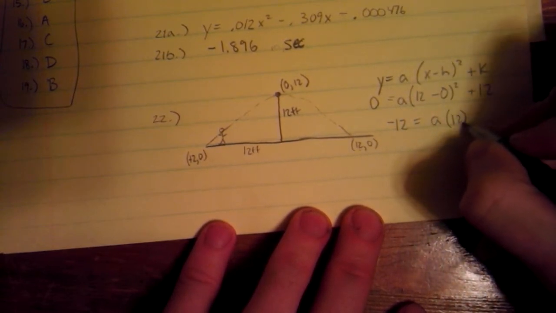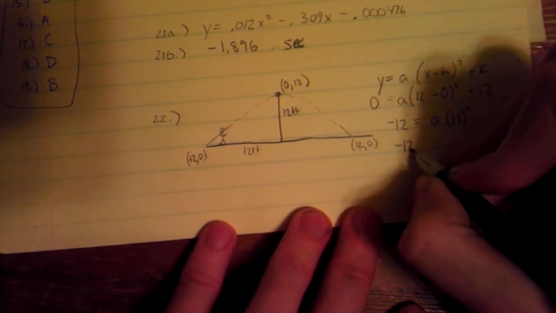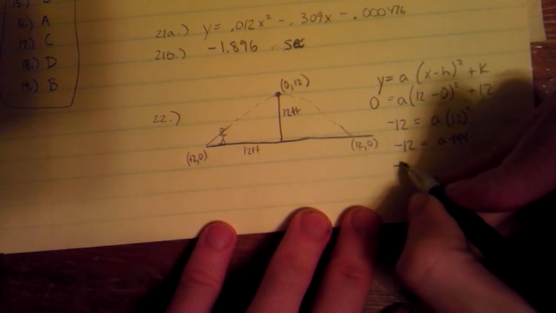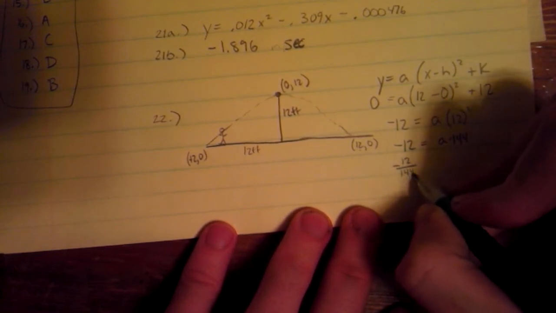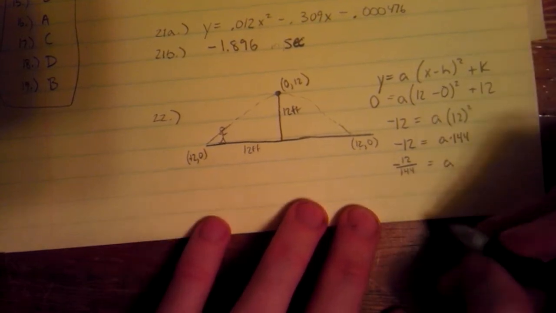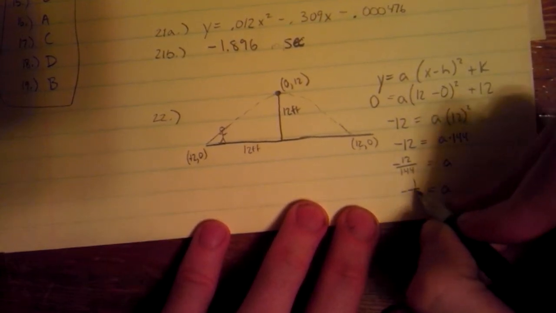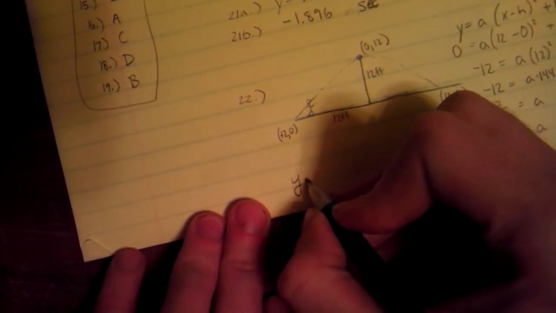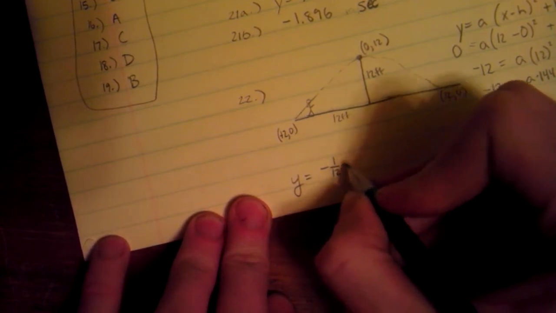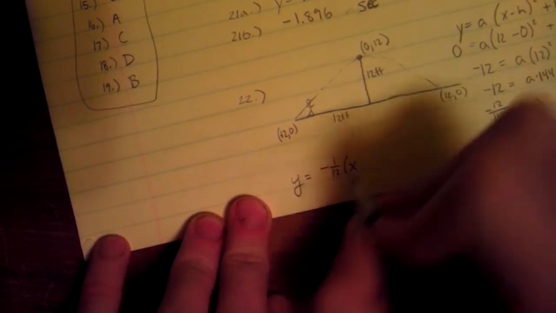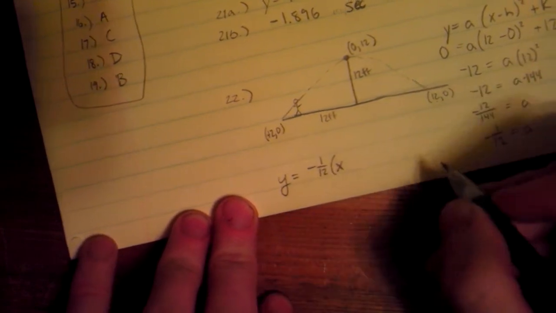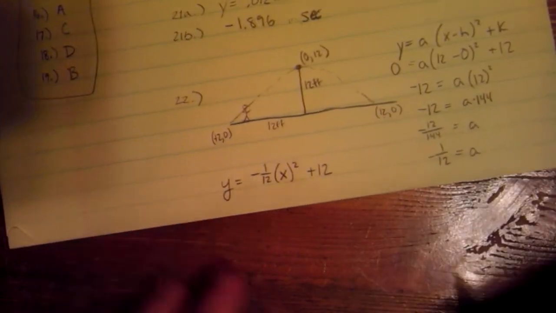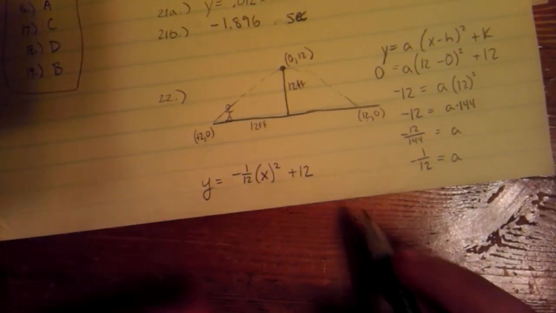a times 12 squared. So negative 12 equals a times 144. Dividing both sides by 144, we see that a would be negative 12 over 144, which is the same thing as negative 1/12. So our formula here would be negative 1/12 x squared, because we've got x minus 0, plus 12. Right? And that would be your equation.